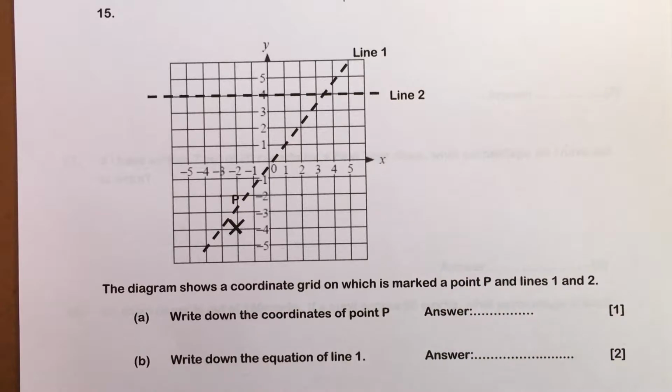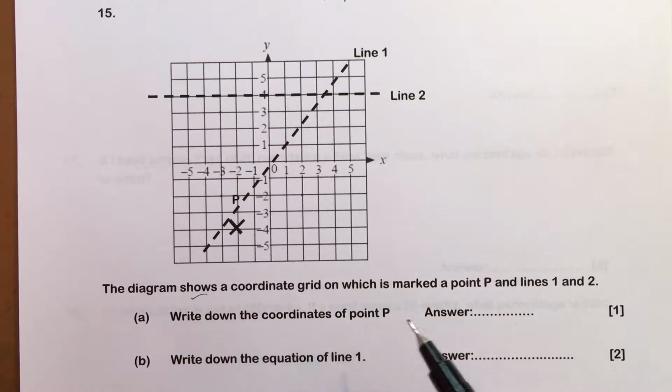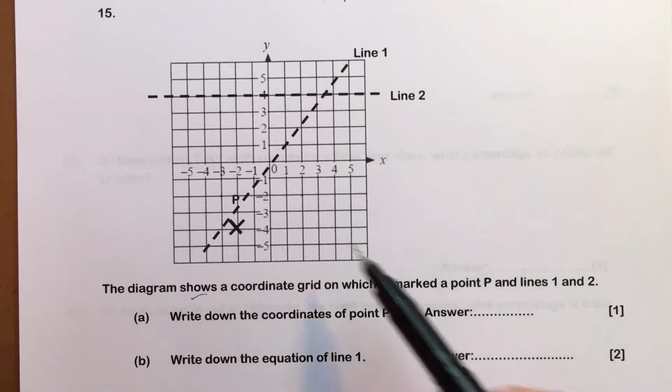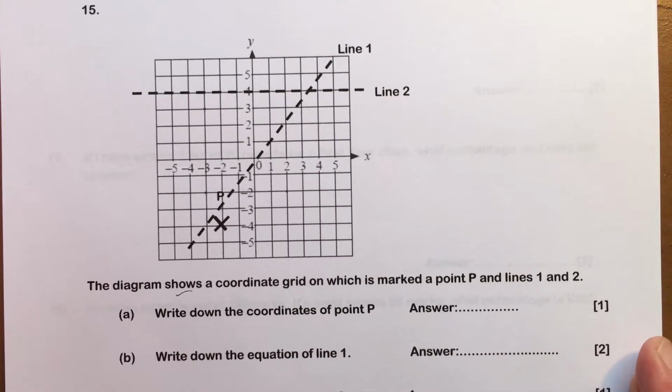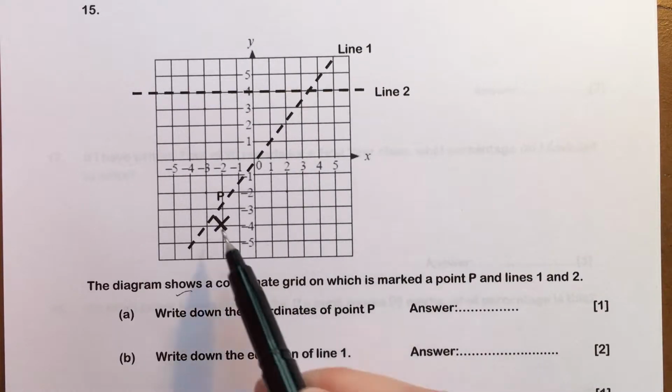Straight lines. The diagram shows a coordinate grid on which a point is marked, a point P. That's this point here. And lines 1 and 2. Write down the coordinates of the point P.